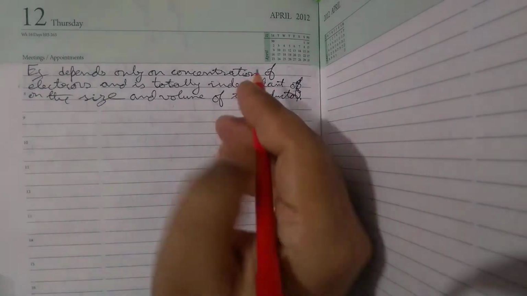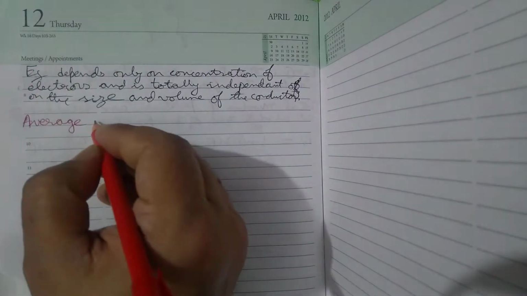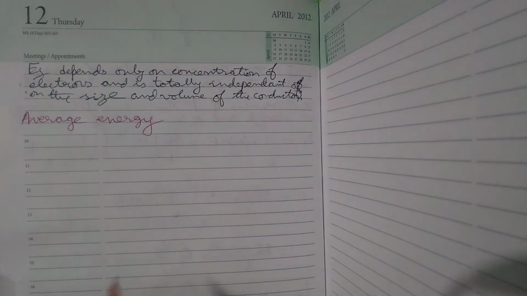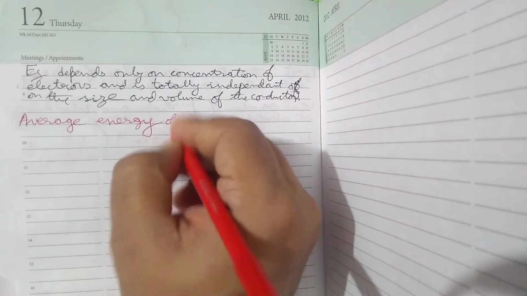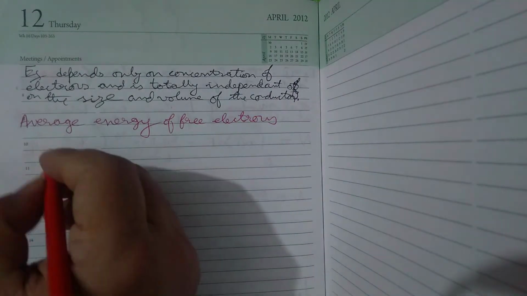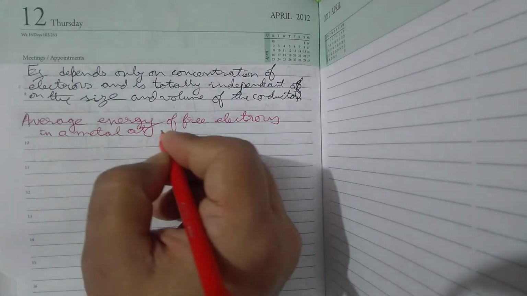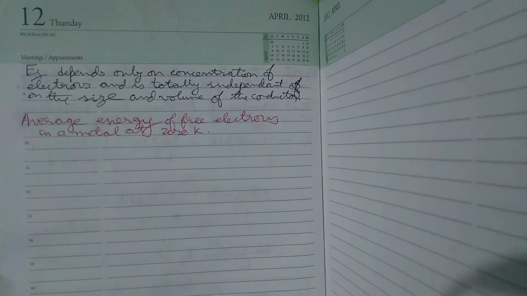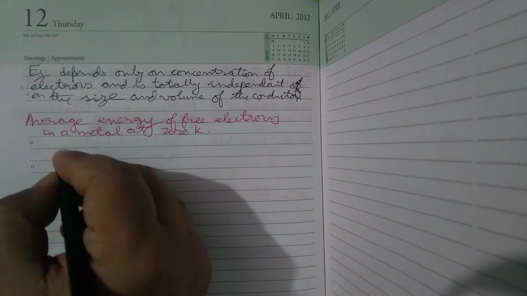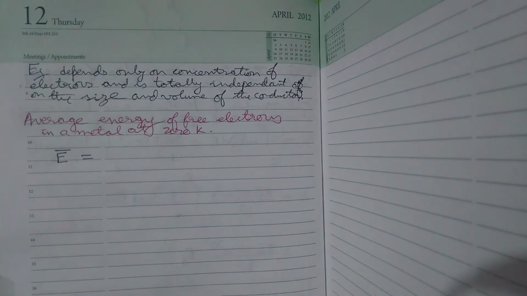Okay, now comes the next derivation, that is the average energy of free electrons in a metal at 0 Kelvin. So how will you do that? Average energy is written as E bar. So what is average energy? Total energy divided by total number of electrons.